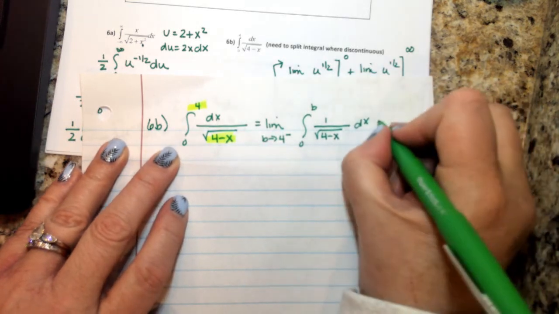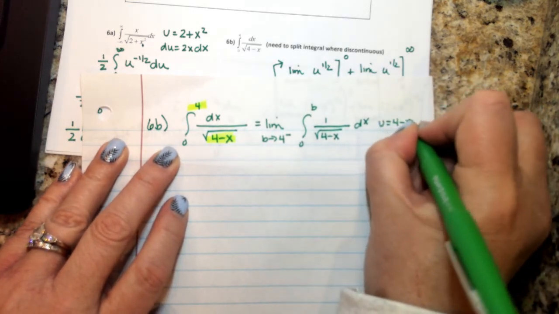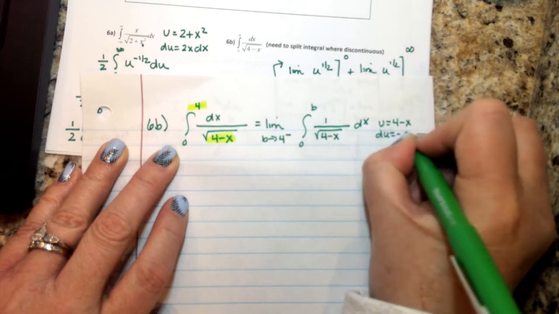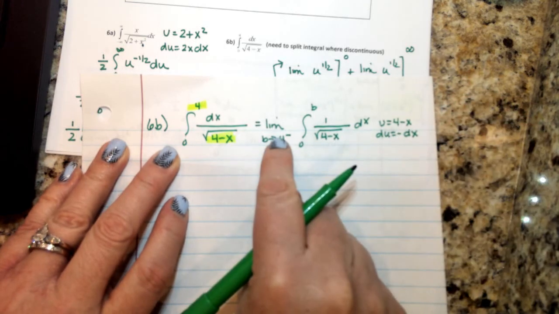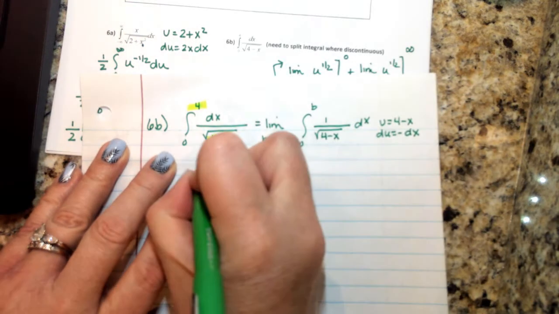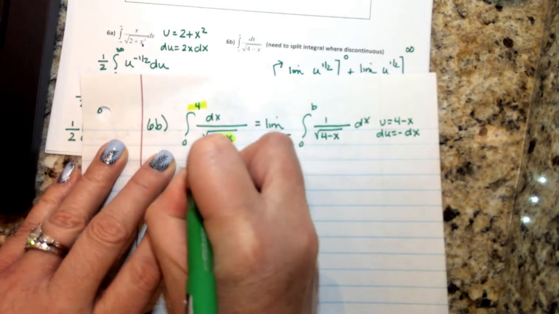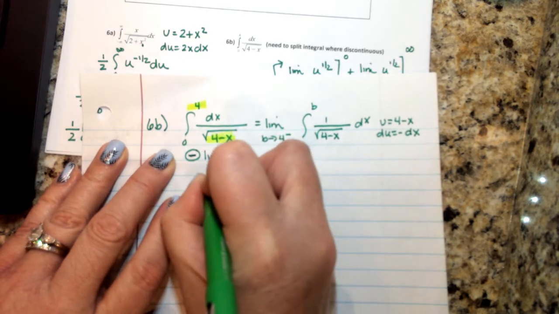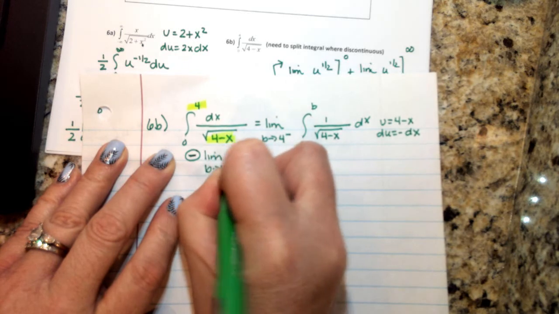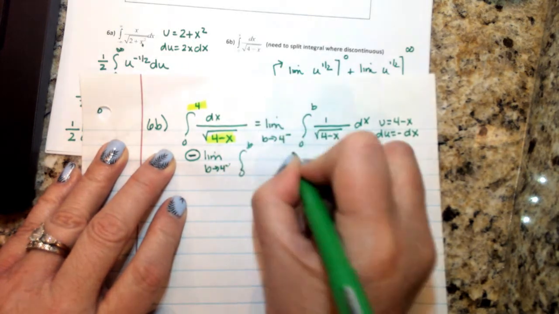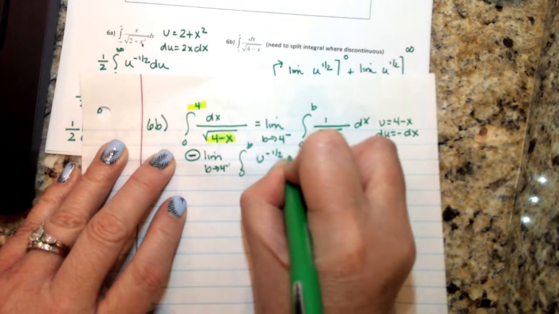Again, I'm going to do a u-sub. u is equal to 4 minus x. My du is negative dx. So I'm going to pull a negative sign out. So I have the limit, and again I'm going to put my negative sign right here, as b approaches 4 from the left, from 0 to b, and I'm going to rewrite this as u to the negative 1/2 du.